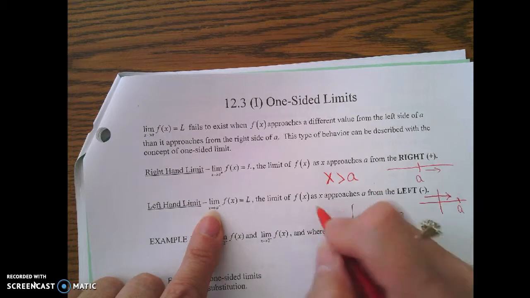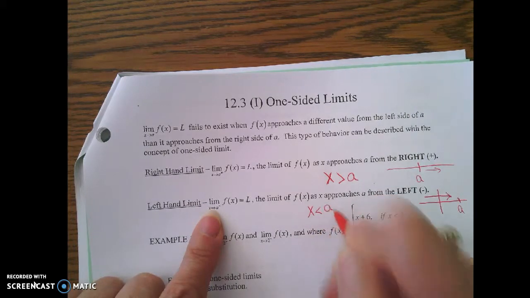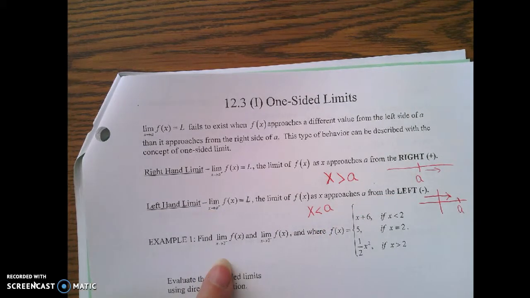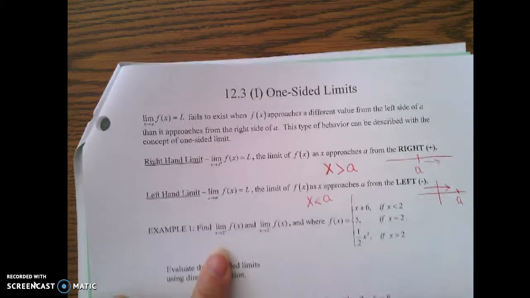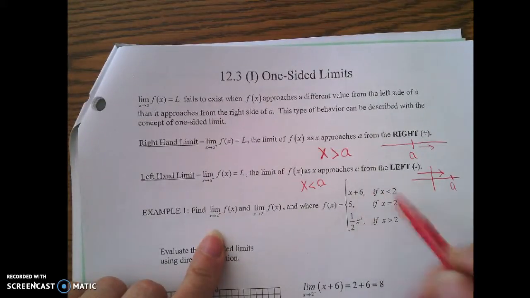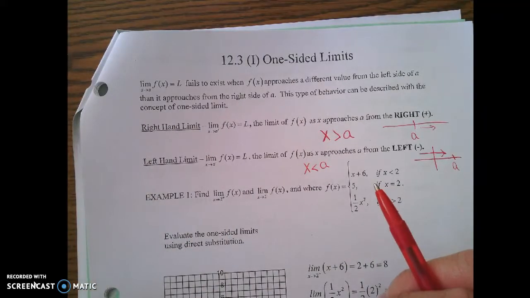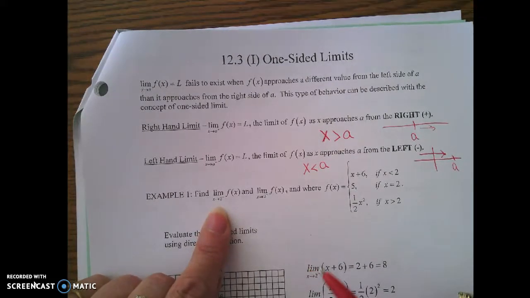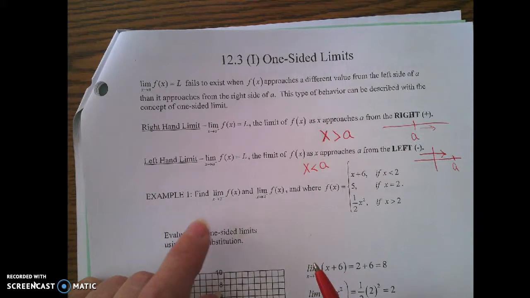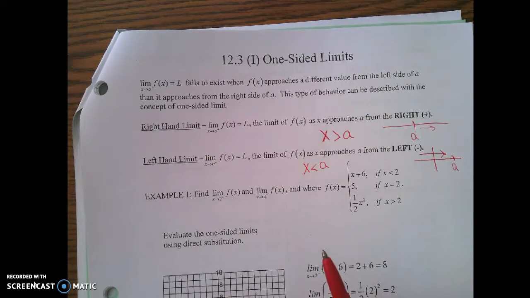And all of these values are when x is less than a. And again, for the limit, it doesn't really matter if it has a value exactly at the value of a. We are looking at how is the function behaving? What is happening as it's going towards a?